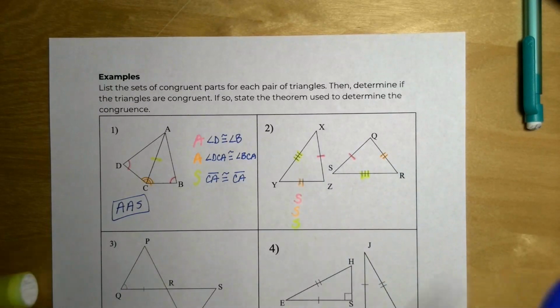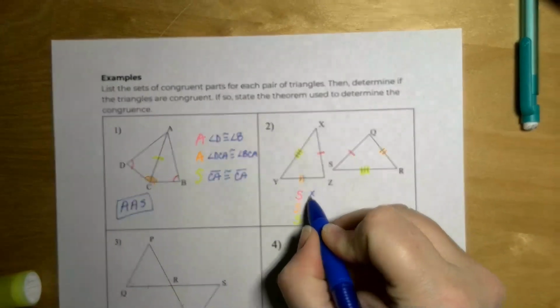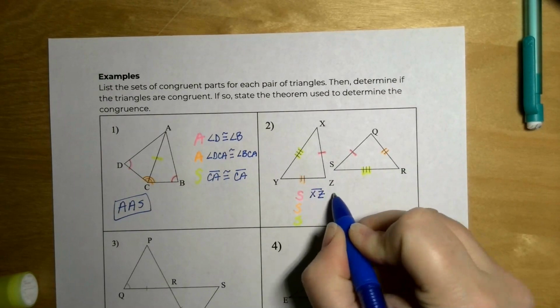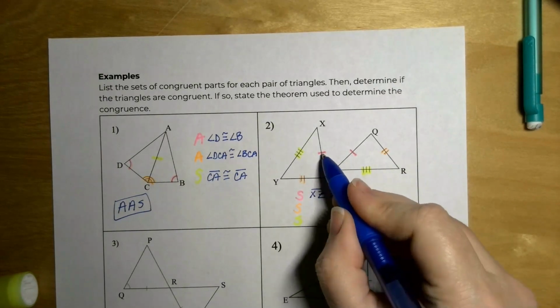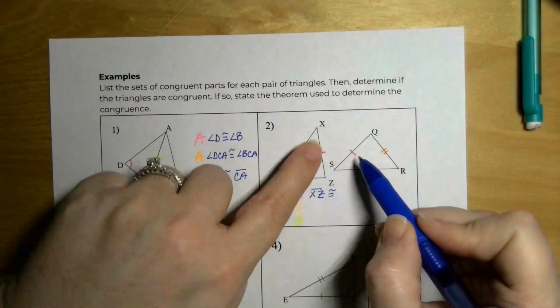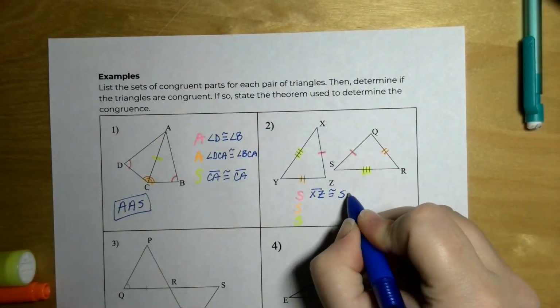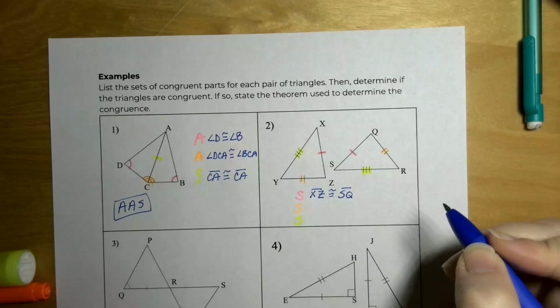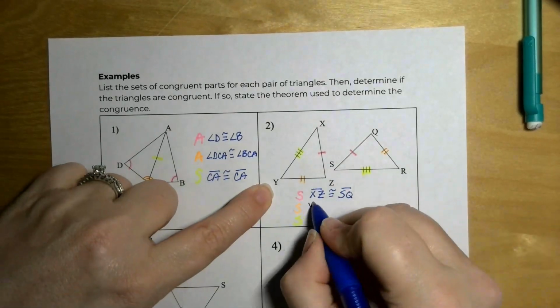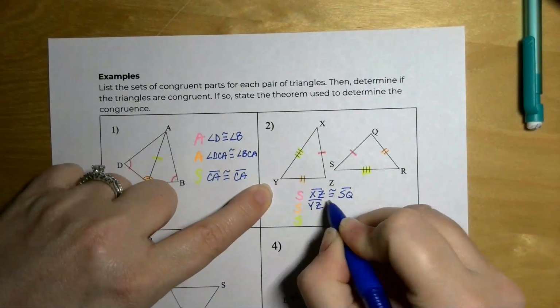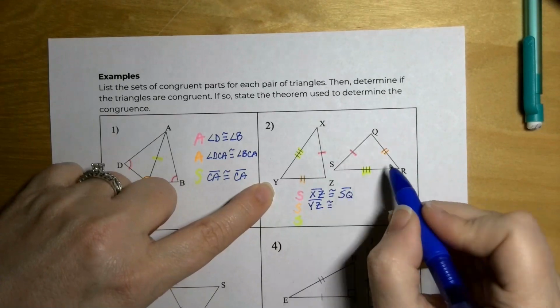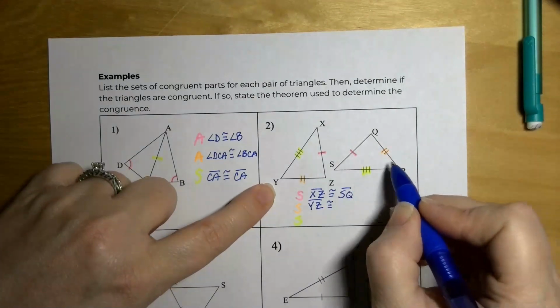So let's state these sides. I'm going to say I have XZ is congruent to, let's see, it's starting at the intersection with the yellow, so that would be SQ. Remember, order does matter. Down here, YZ is congruent to, what am I at, RQ.